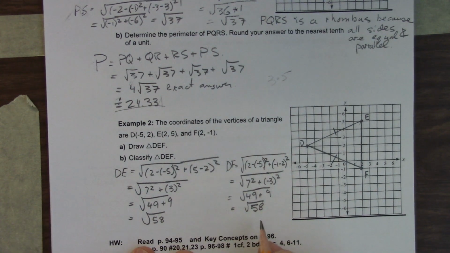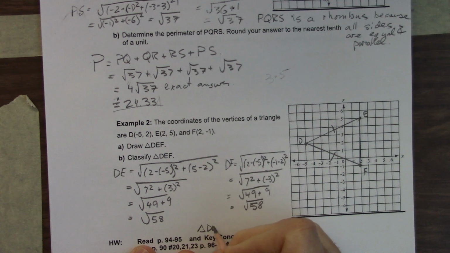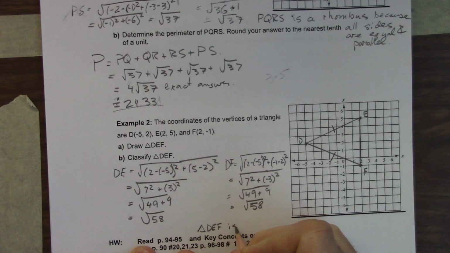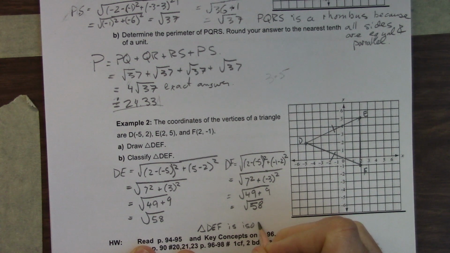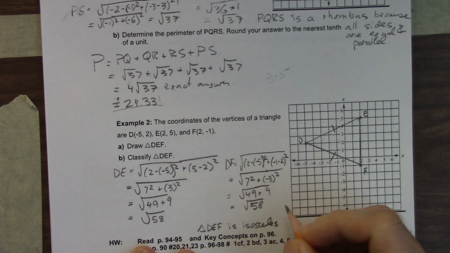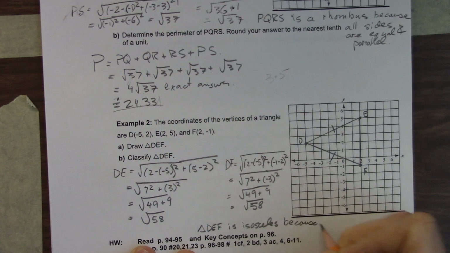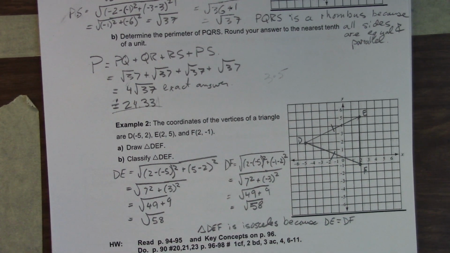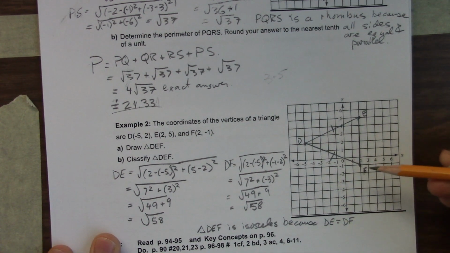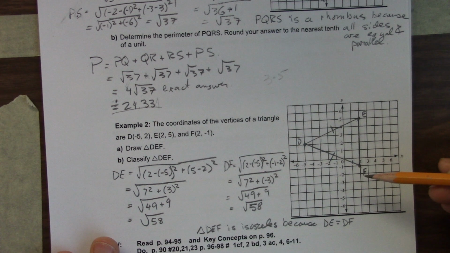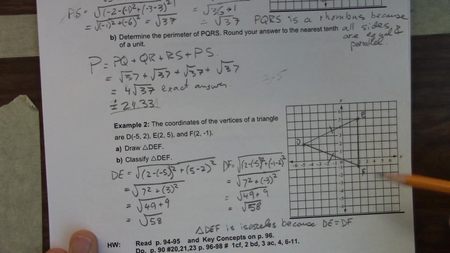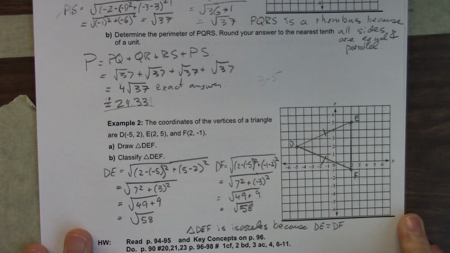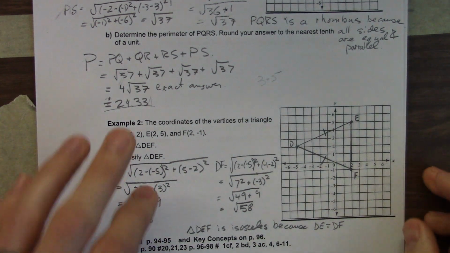Okay, so therefore, in this case, triangle DEF is isosceles because DE is equal to DF. Now, do we need to check FE? What do you guys think? No. Because you know it's going to be like this. All right.